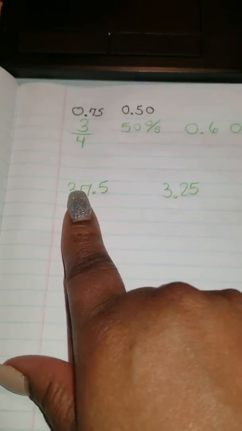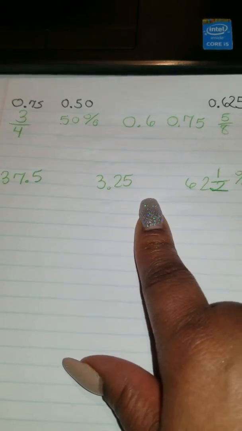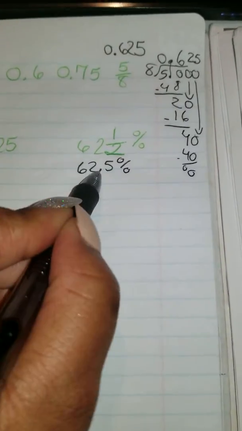And this number is already written as a decimal. This number is already written as a decimal. And this number is not written as a decimal. We know that 1/2 is the same as 0.5, so 62.5%. Remember, it doesn't matter how many digits you have. You always start at the decimal and move 2 places to the left. 1, 2. So 62 and 1/2% is the same as 625 thousandths.